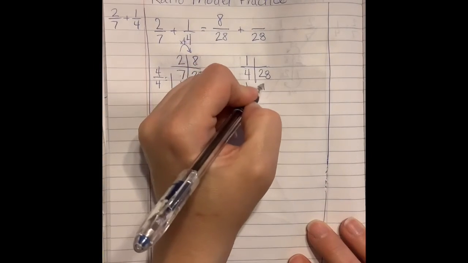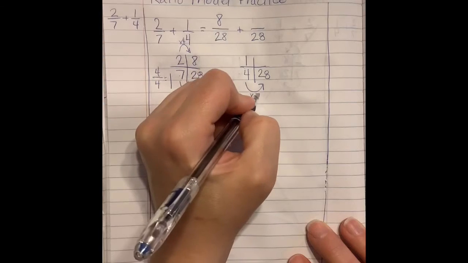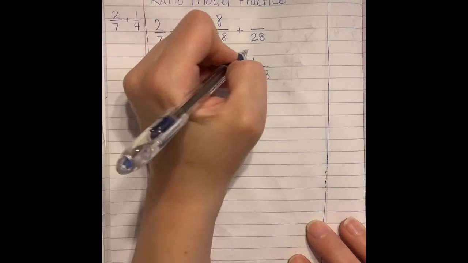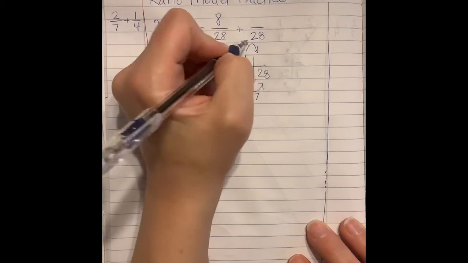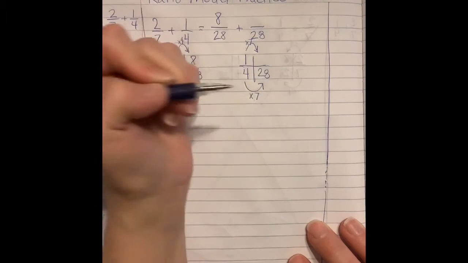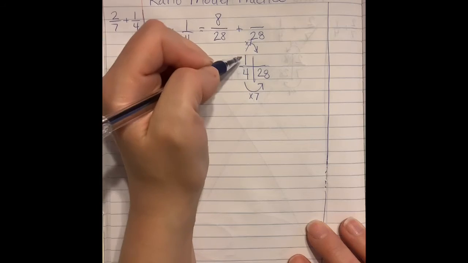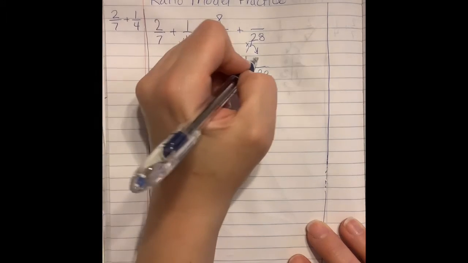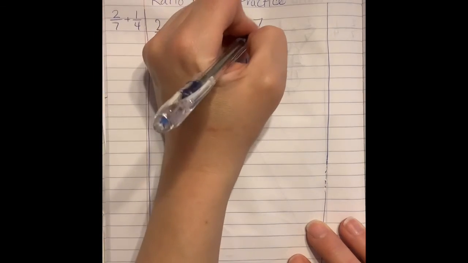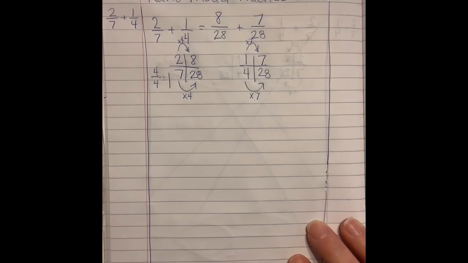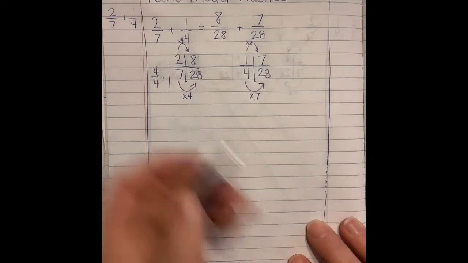In order to go from 4 to 28, we multiplied it by 7. Therefore, we have to multiply the top by 7. So it's 7/7. We're multiplying by 1. Again, any number times 1 is that number. 1 times 7 is 7. So the equivalent fraction for 1/4 is 7/28.